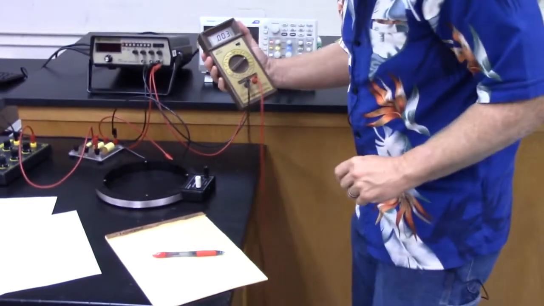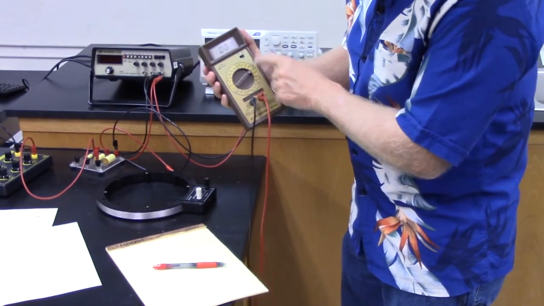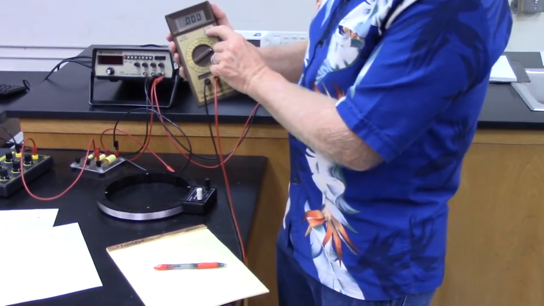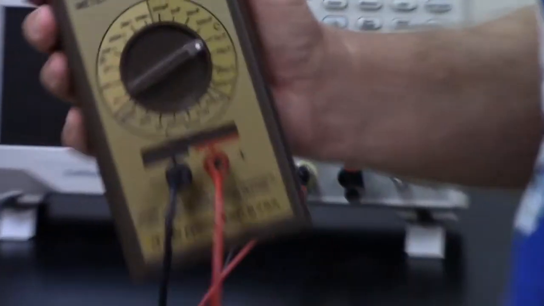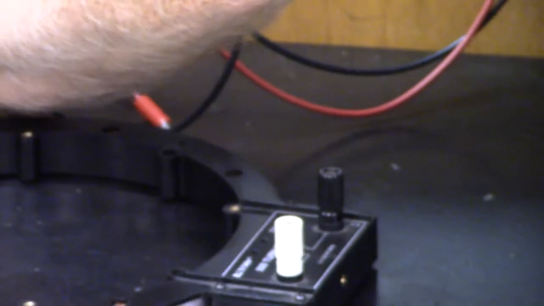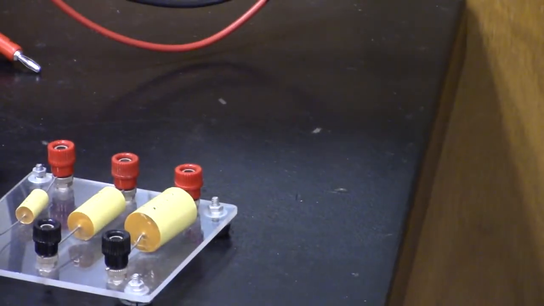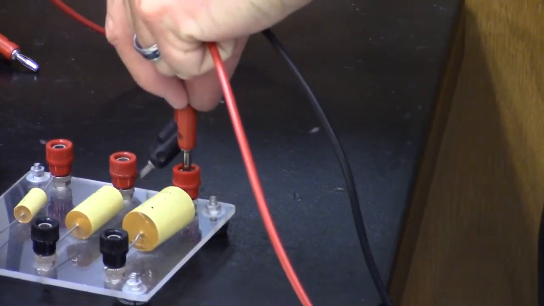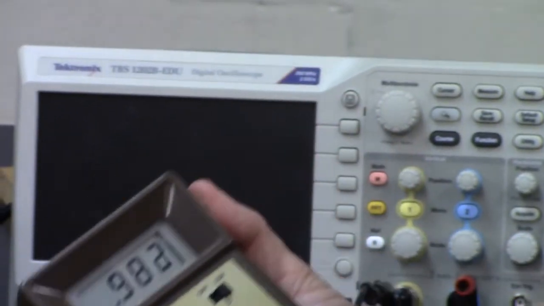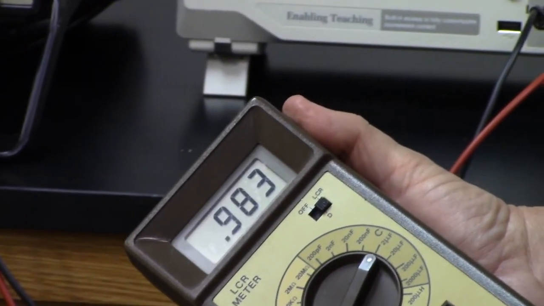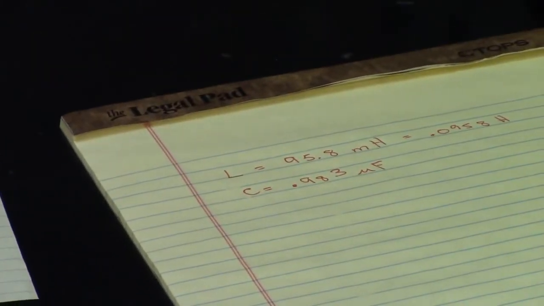Now let me take the meter and switch it over to the capacitor. So I'm now going to read it as a capacitor. Notice I don't need to change this setting, because it knows which third of the dial you were on. Let me grab the capacitor and make sure I got a good connection. I know this one says on the side 1 microfarad, so I know it's close to that. So I'm going to put the setting at a maximum reading of 2 microfarads and see what it gives me. And it looks like it gives me 0.983 microfarads. Okay? And so those are your 2 values.